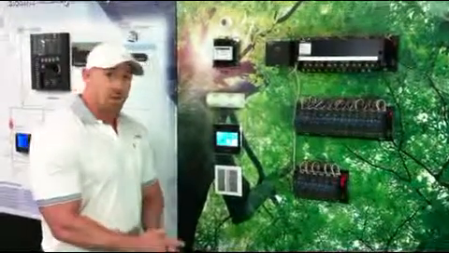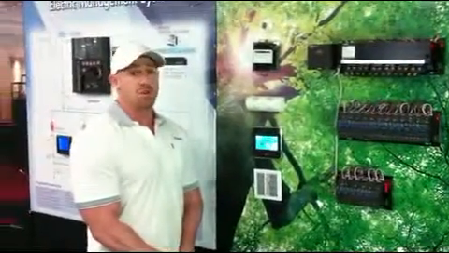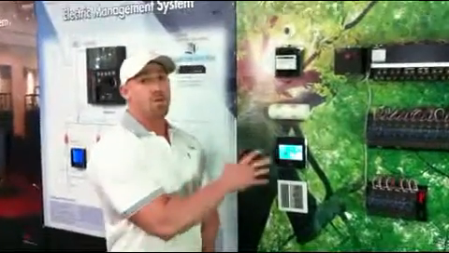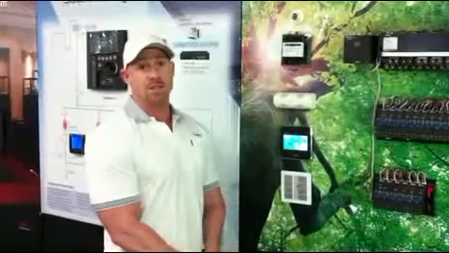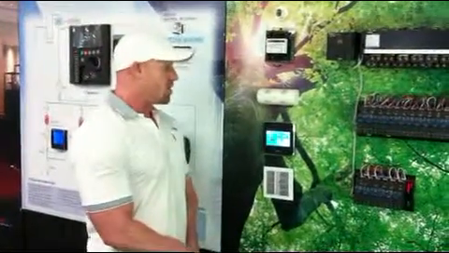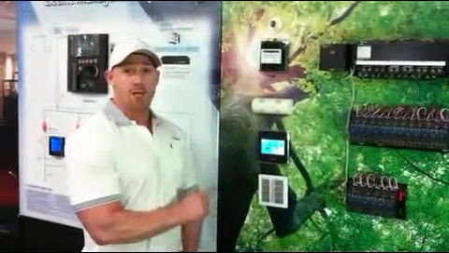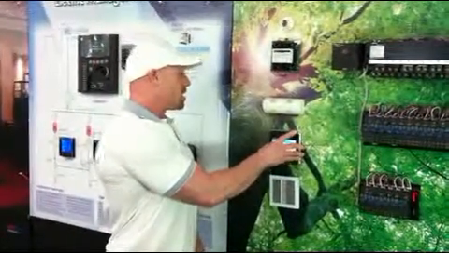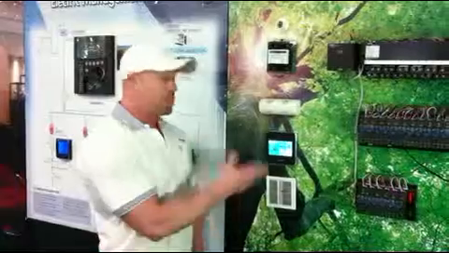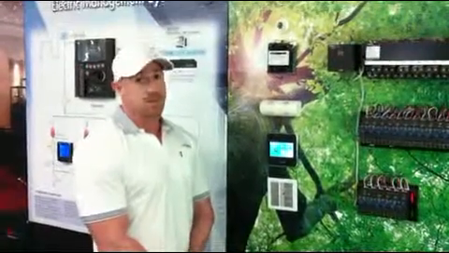Again, the touch switch STS has many useful functions, and these are just a few of the advantages, not to mention, of course, its very elegant design. One last feature is, if we want to program it, all we have to do is just disconnect it, plug it into the computer, program it, and plug it right back into the wall. It's as simple as that.